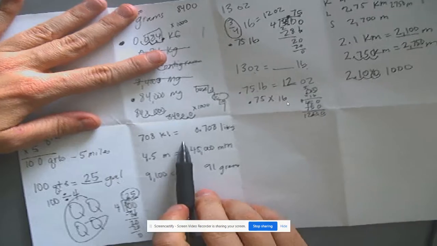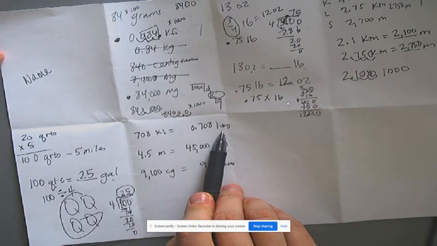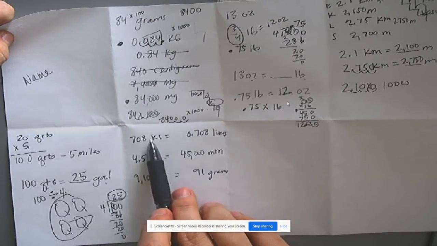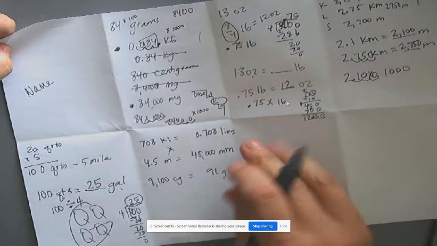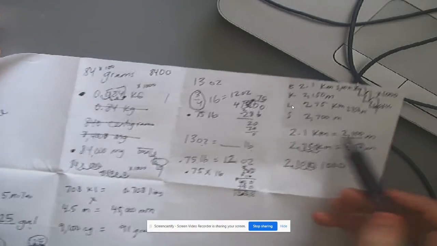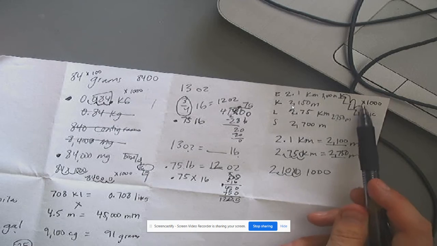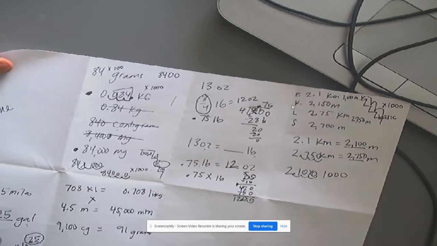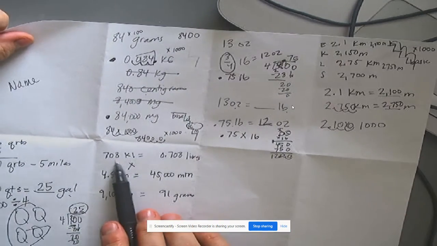So the first thing, we're going kiloliters to liters. Large to small, small to large. What are we doing? Large to small. Horse to fly, multiply. This would be kiloliters, this would be liters. So what are we doing going kiloliters to liters? We're multiplying by 1,000, okay?